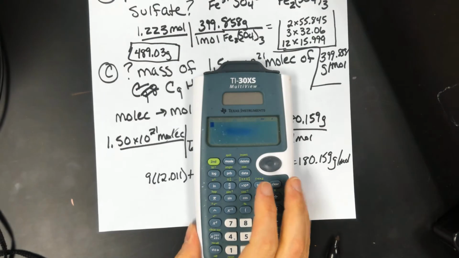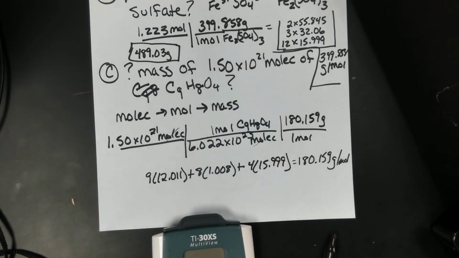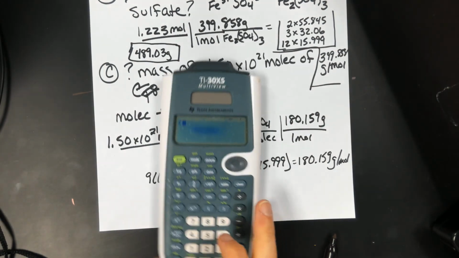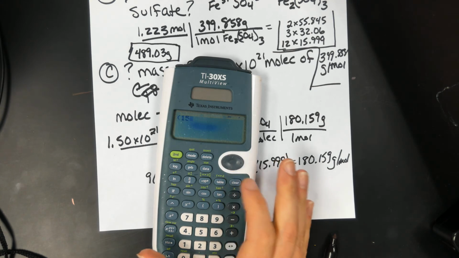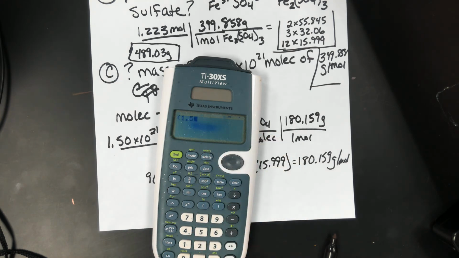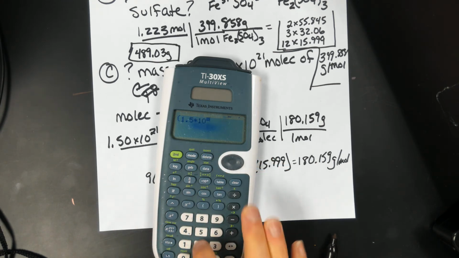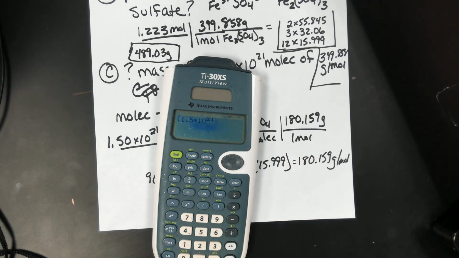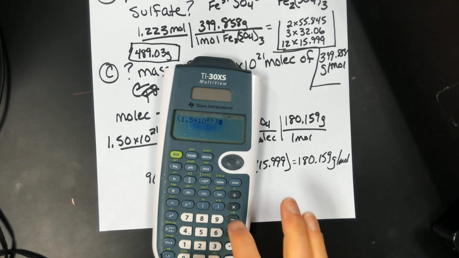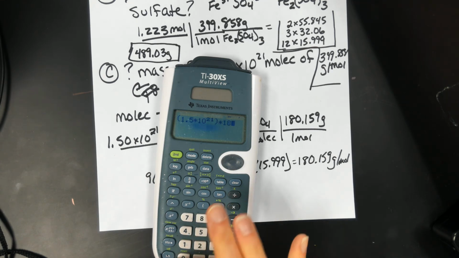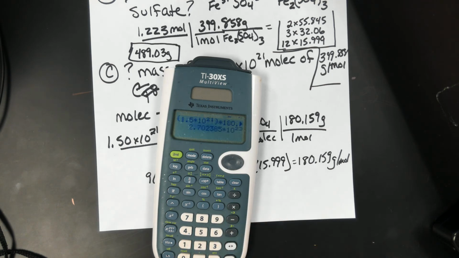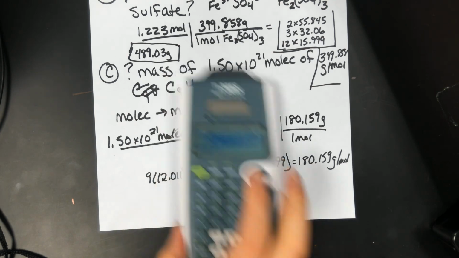So it's 150, and I always put everything that's in the top in parentheses. So it's 1.5 times 10 to the 21. In this calculator, I have a times 10 to the button, and you see how it's little up there, 21, and then you hit over, and it takes it down, and you hit in parentheses, right? Times 180.159. That's the whole top. Then I'm going to hit divide by and put the bottom in parentheses.